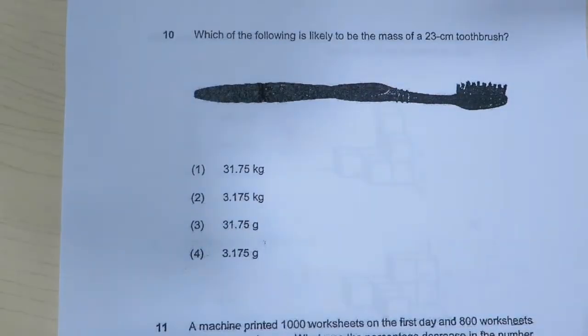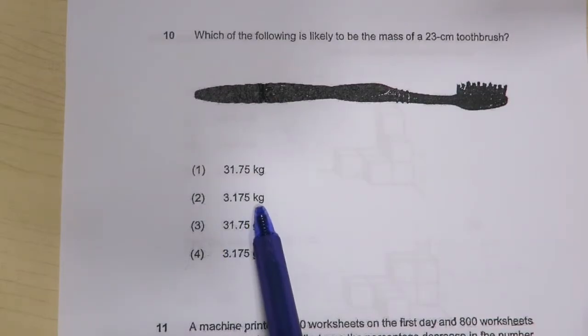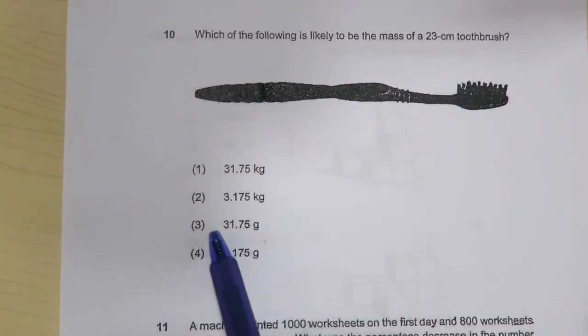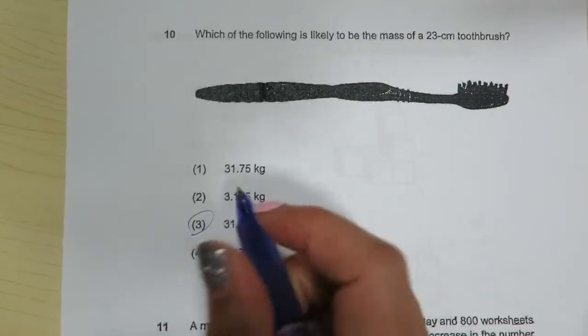So for question 10, you want us to find the mass of a toothbrush. Okay, 31 kg. It's way too heavy. It's the mass of a child. 3 kg. It's the mass of a small bag of rice. 31 grams. Probably 3 grams. 3 grams would be really, really light. I'll probably go with 31 grams. It's more likely.